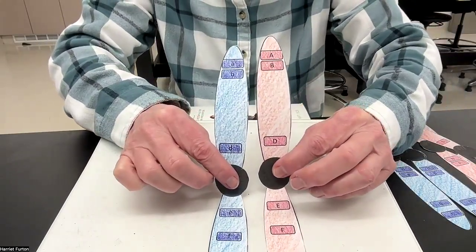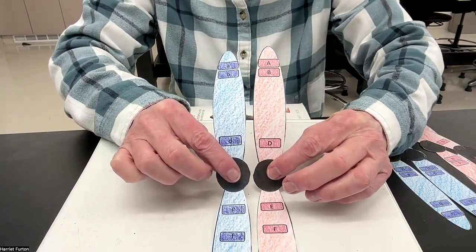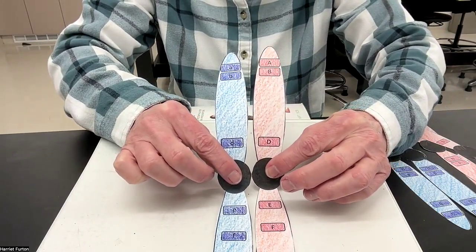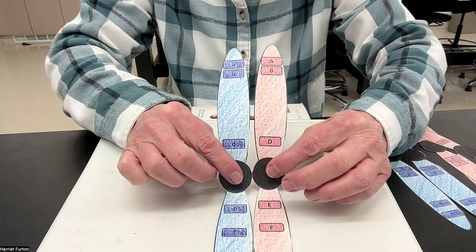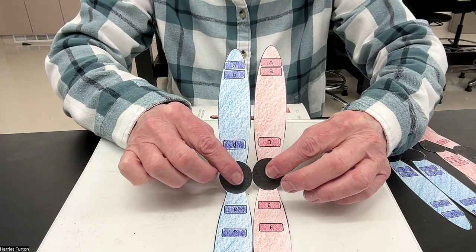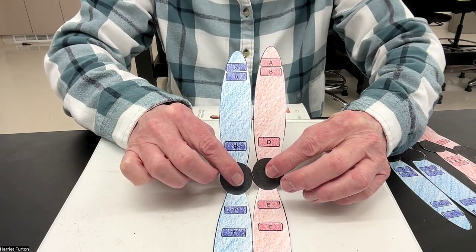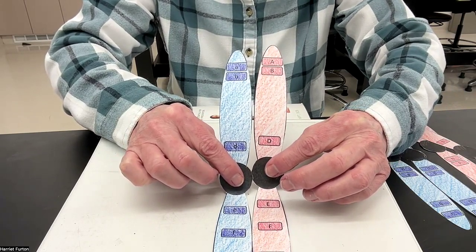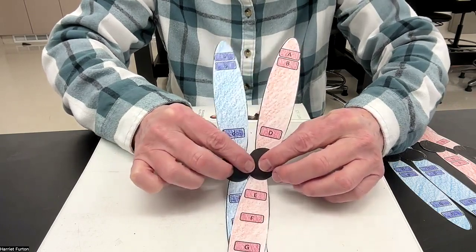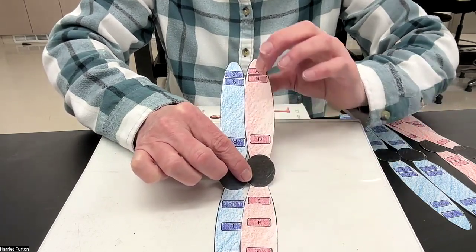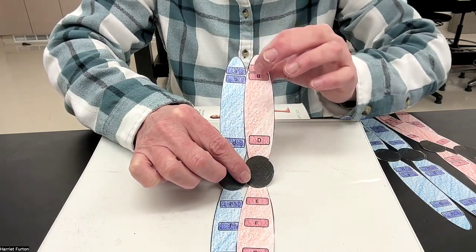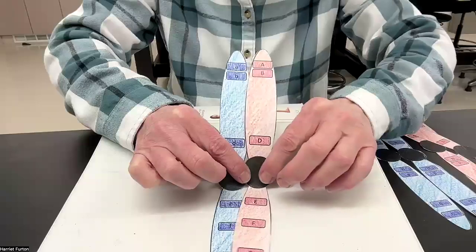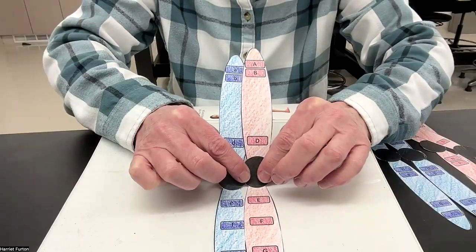Now, these chromosomes, we did not mention that in mitosis when we dealt with chromosomes, but they are homologous chromosomes. Homologous means that they have alleles for specific characters at specific locations, but they don't have to be the same.